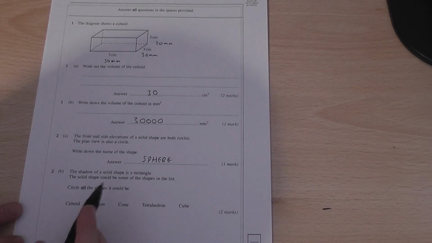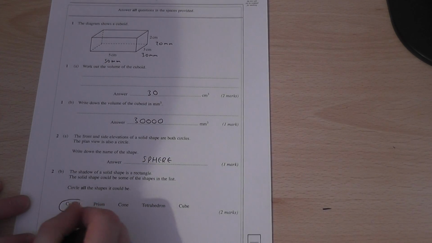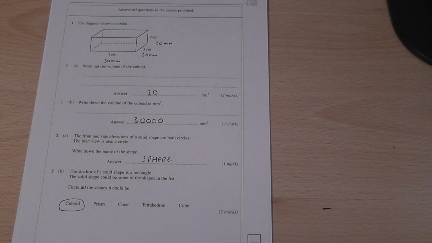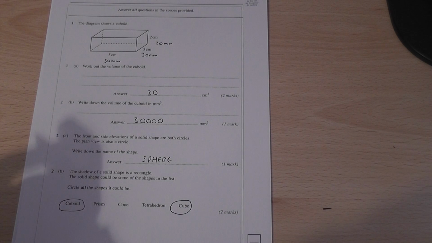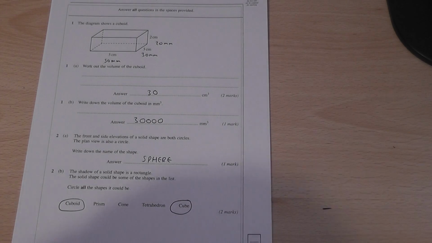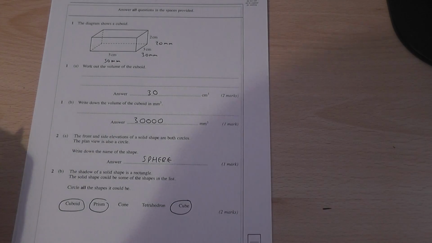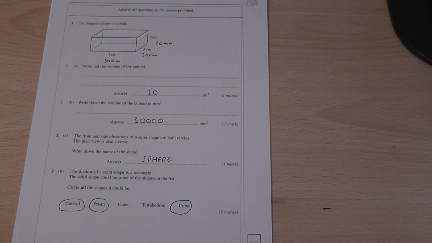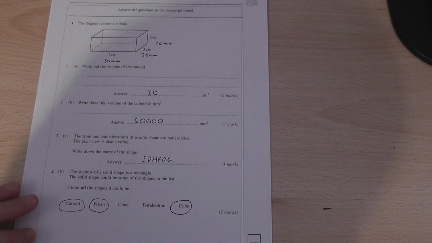And then a shape casts a shadow which is rectangular. So therefore it's got some rectangular aspect to it. Now, a cuboid clearly has a rectangular aspect to it, as could a cube. Now a cone comes to a point, as does a tetrahedron. So clearly they could not have a rectangular shadow. But a prism, which is any 3D shape with a regular cross-section, could cast a rectangular shadow. So therefore these three are all possible answers to the question.